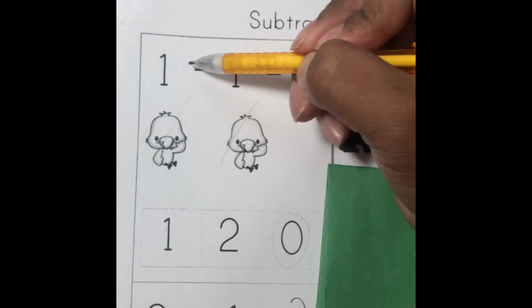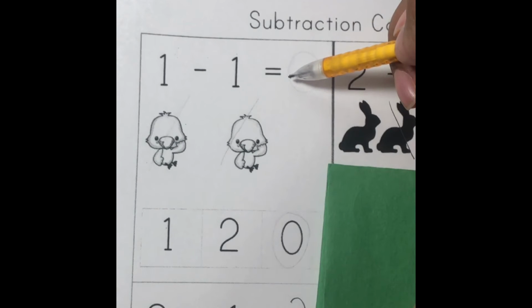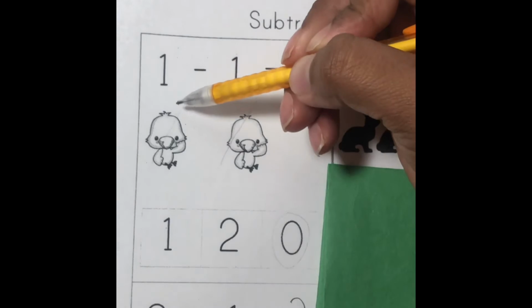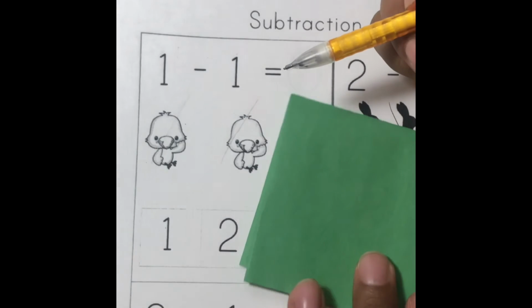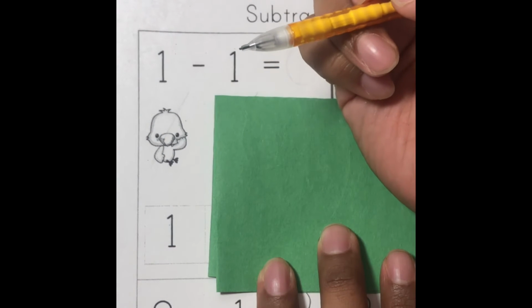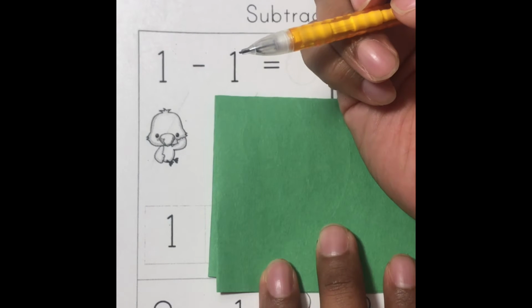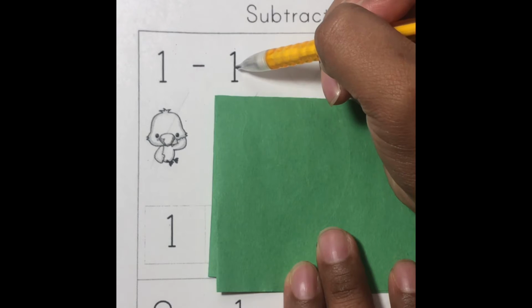You have 1 minus 1 equals, they didn't give you the answer, so let's go ahead and count how many little chicks you have. You have 1, and then you have another 1. So let's go ahead and subtract. Remember, subtract means when you take away from the other group. So you have 1 minus 1.